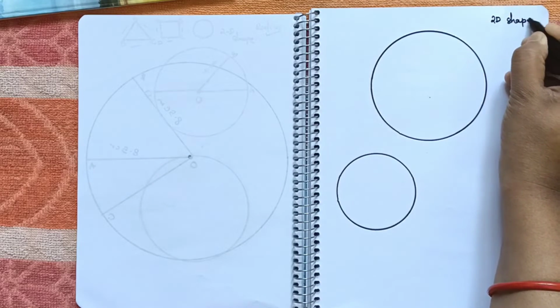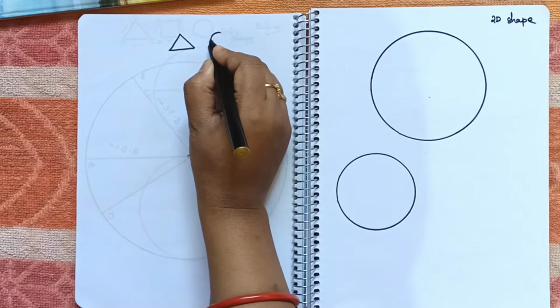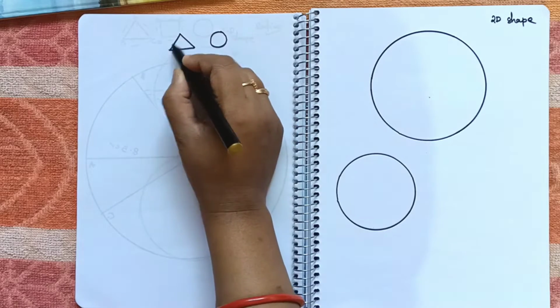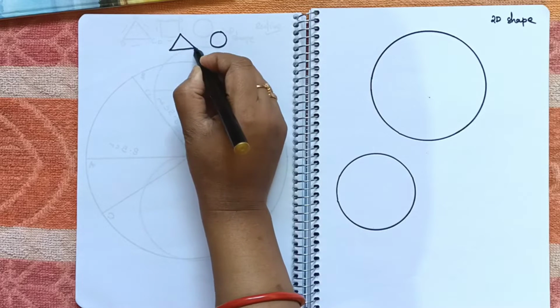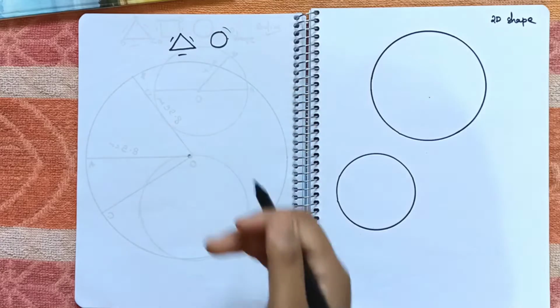So I'll show you one example. Suppose I draw a triangle here, and this is one circle. The triangle has 3 corners, 1, 2, 3, and 3 sides, but the circle has no corners and no sides.